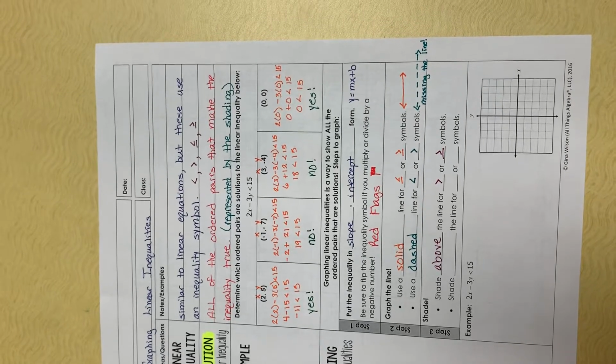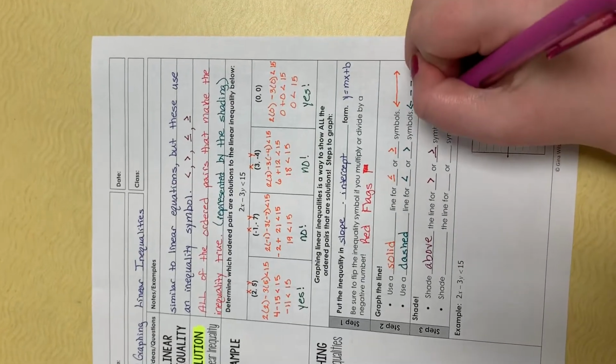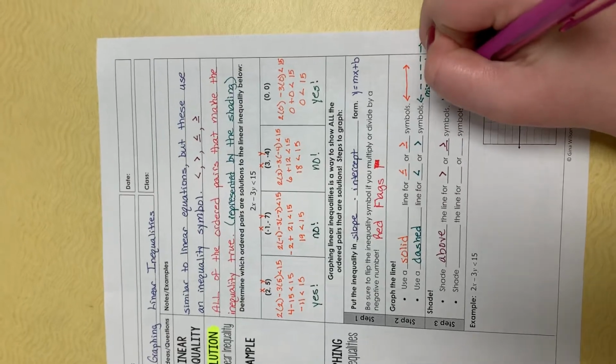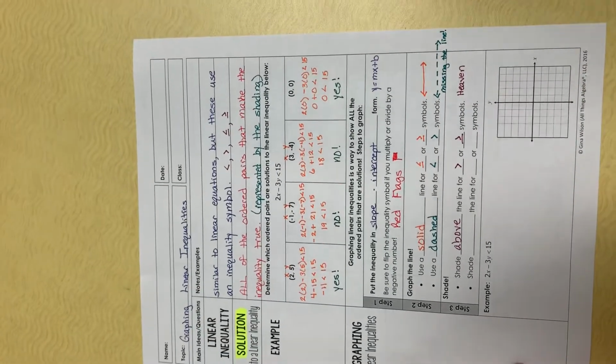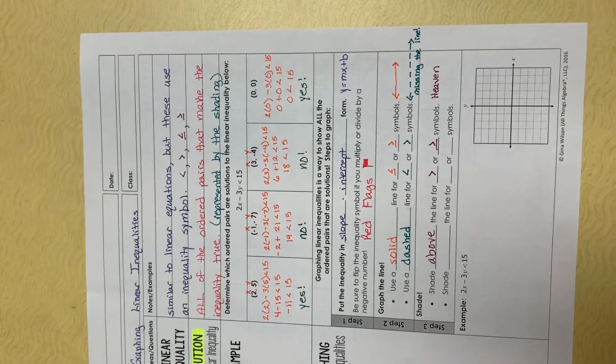Miss Fisher likes to shade. We're going to shade to heaven, because I think if you're greater than, you're going to heaven. So I like to hold my paper up and look where I'm going to heaven. Whatever shading part would take me to heaven.